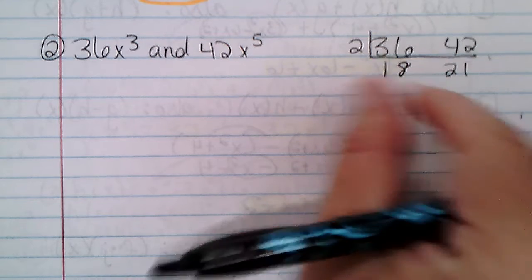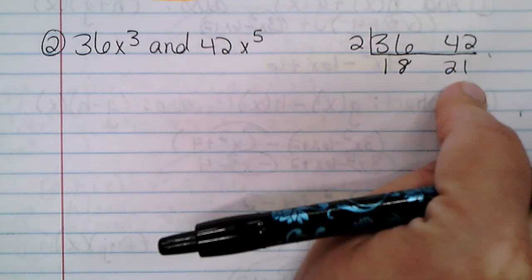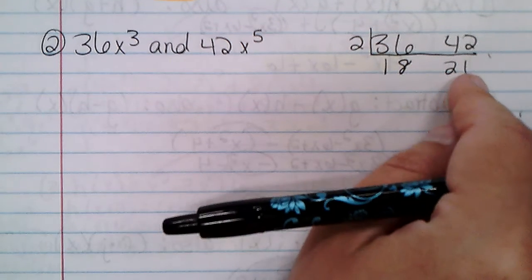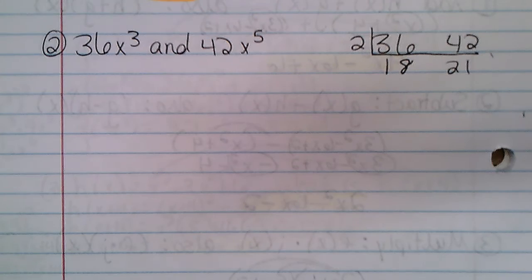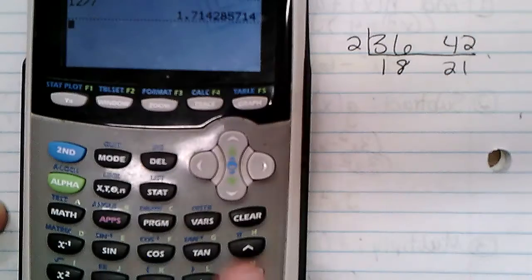So this time, they're not even anymore. I have an 18, I have a 21. 21 is not even, so I cannot use 2 again. So now I can't use any other even number. Here's the cool thing. If 2 doesn't work, no even number will work. So I don't have to try 4, I don't have to try 6, I don't have to try 8, I don't have to try 12. We're going to try our odd numbers. So let's just test it out.